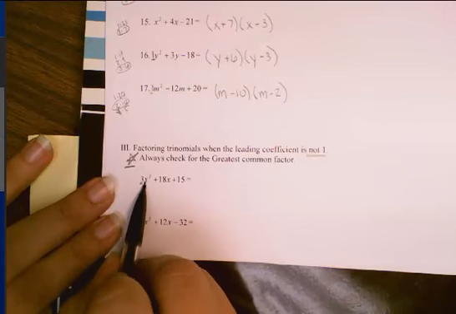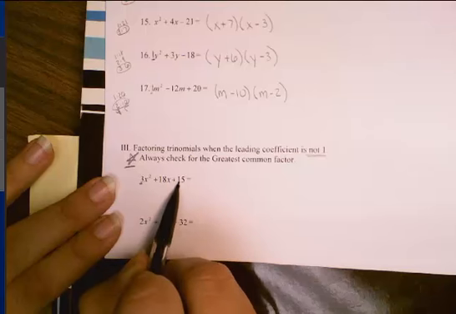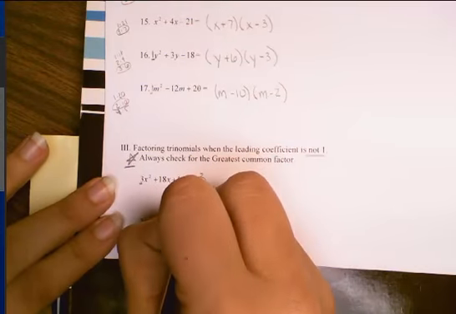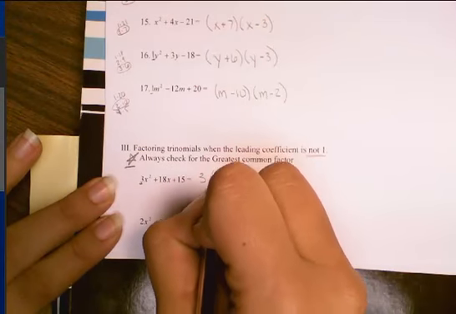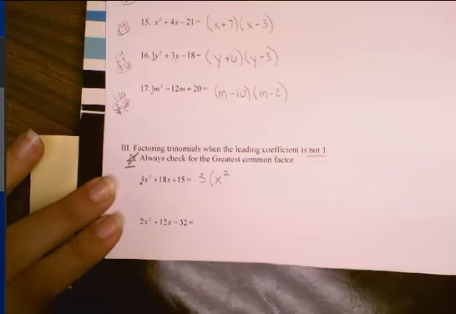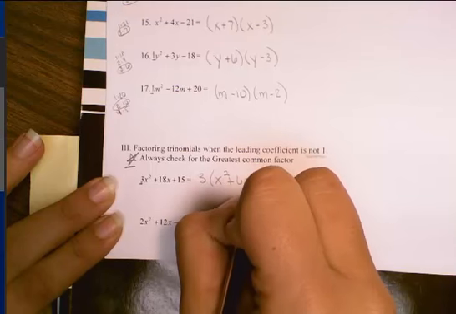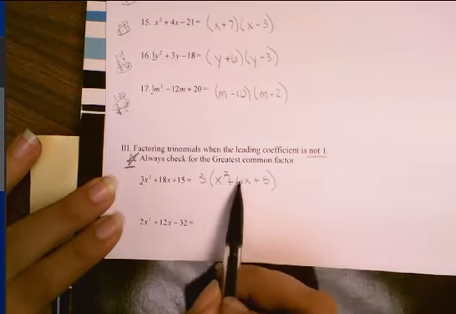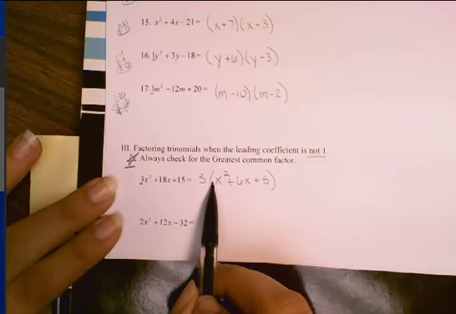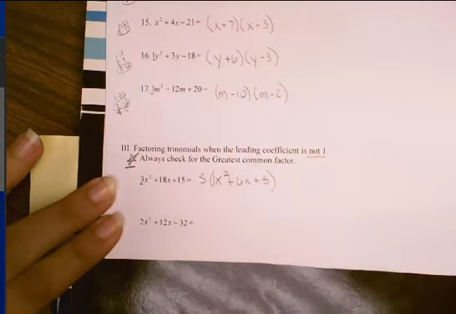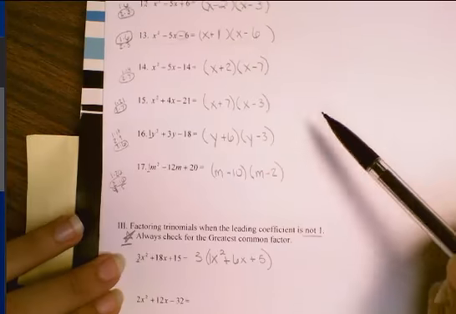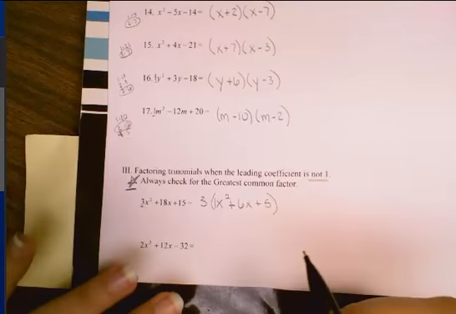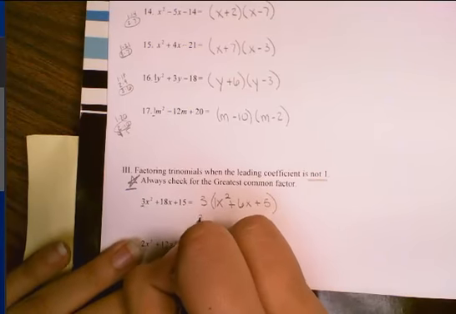So here I have a 3x squared. You can see that all three of these terms have a 3 in common. So I can factor that 3 out, leaving me with x squared plus 6x plus 5. Okay, well now notice that this trinomial has a coefficient of 1. So we can use all of the methods that we talked about up here, down here. Okay, so this 3 just comes along.